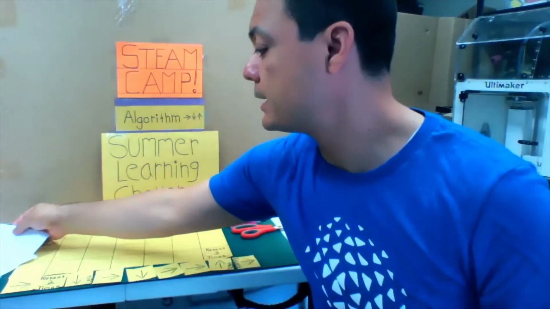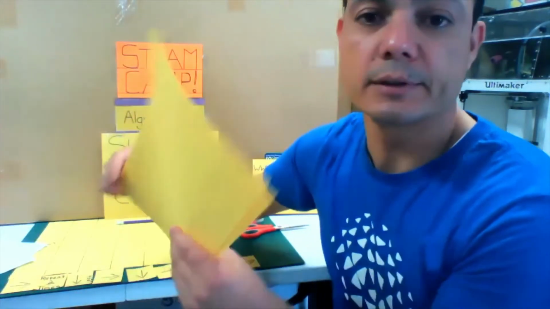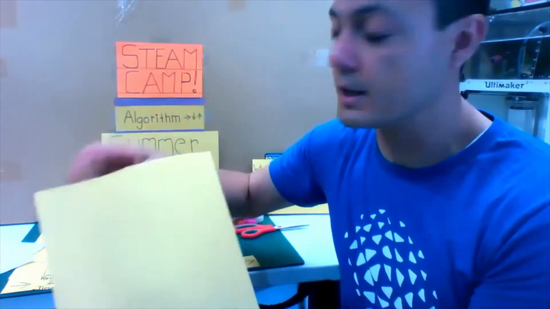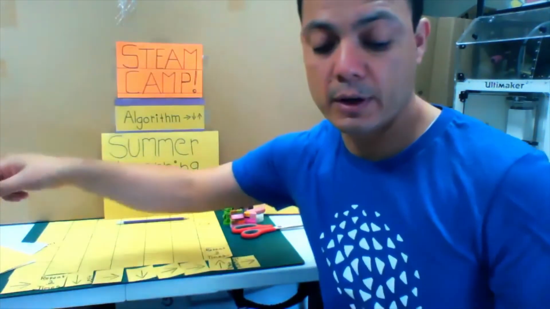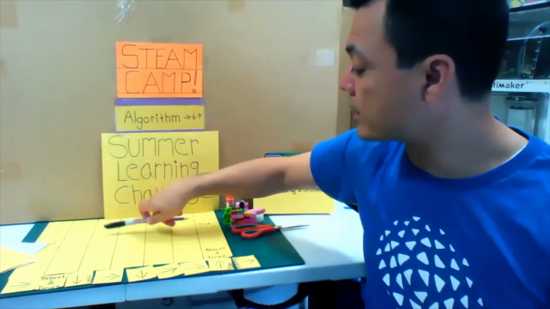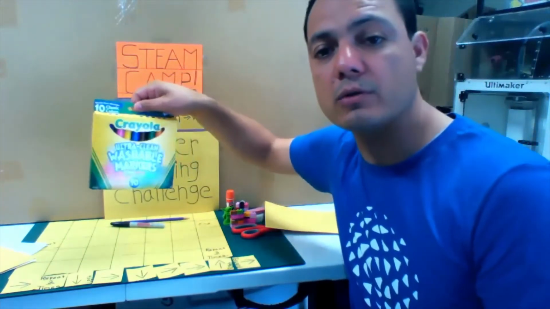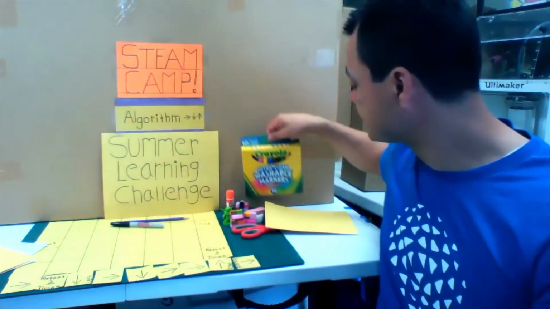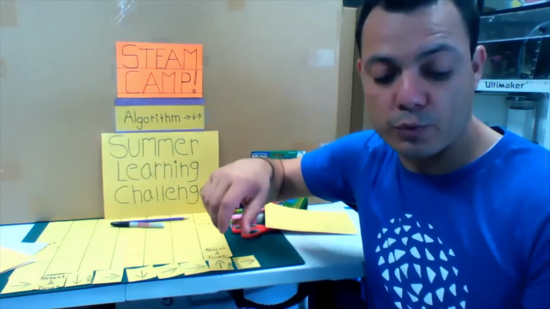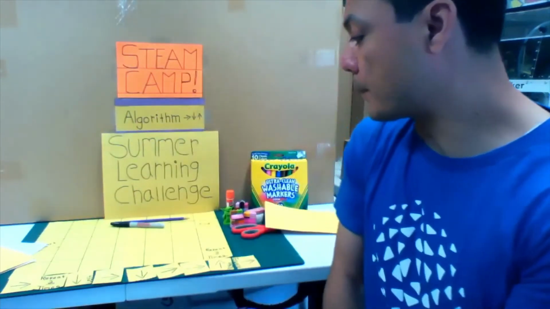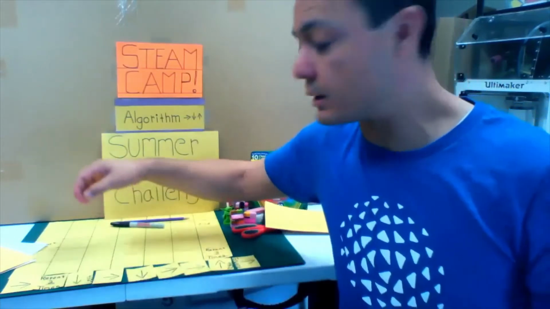So we need that. We also need paper like this, so we can write or make our keys in our board. We also need something to write with. We can use markers, something like this, crayons, or we can use color pencils, or a pencil is fine too. We need a ruler, so we can make our board.